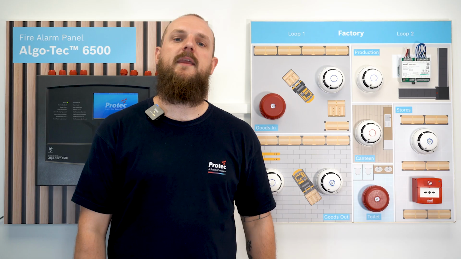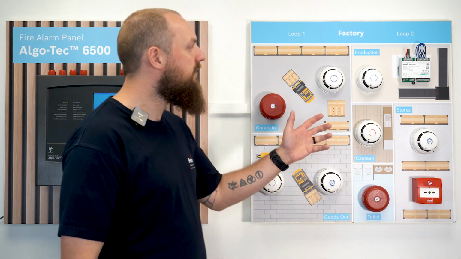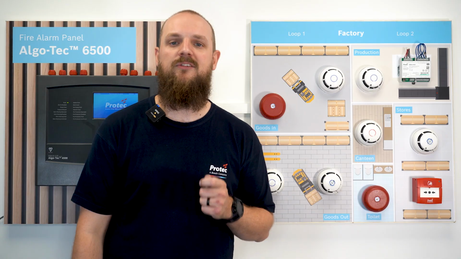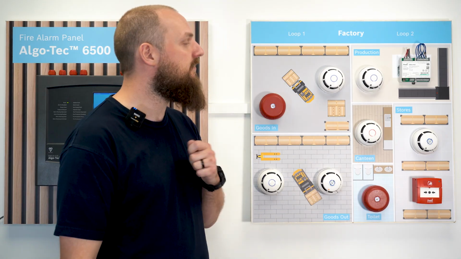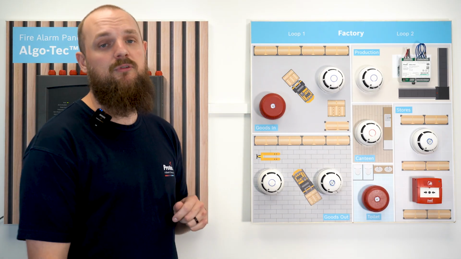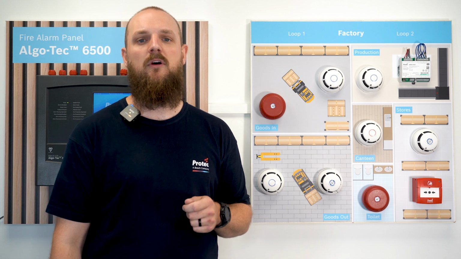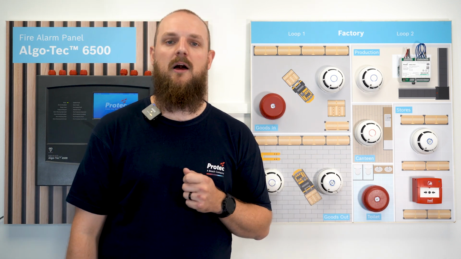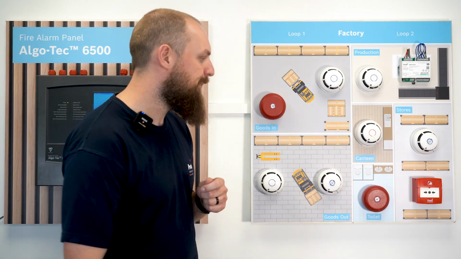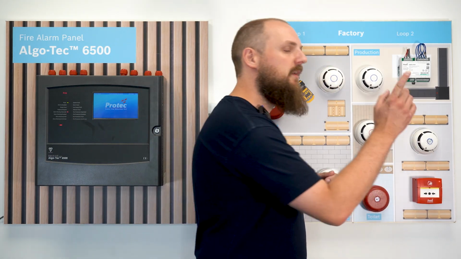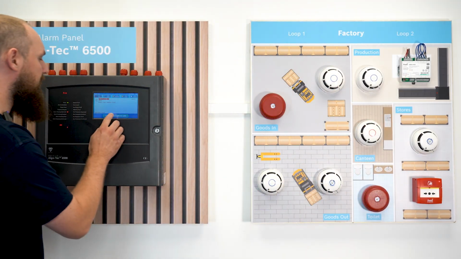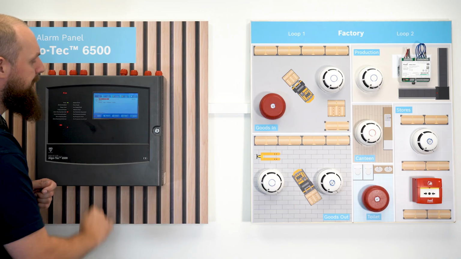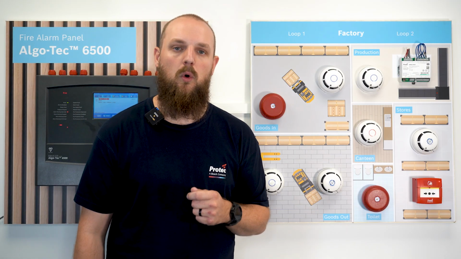Let's take a look at the product in action. So we're going to do a demonstration for you here using this factory board where we hit a call point and see exactly what the 4IO is capable of. As it's a demonstration, of course, we won't be setting any sounders off just so that you can still hear me, but we will be utilizing the visual alarm devices. So let's hit that call point. First, I'll mute the buzzer so that you can still hear me. And then we'll take a look at exactly what happens.